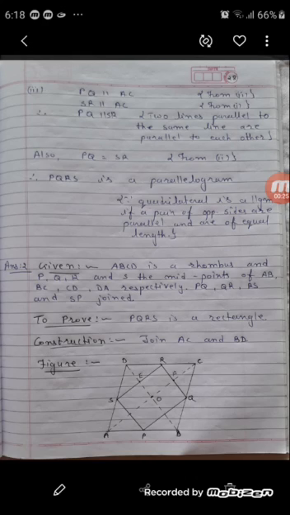Here given, ABCD is a rhombus. P, Q, R, S are the midpoints of AB, BC, CD and DA respectively. PQ, QR, RS and SP are joined. To prove, PQRS is a rectangle. Construction: join AC and BD. In the figure you see ABCD is a rhombus, and P, Q, R, S are the midpoints of AB, BC, CD and DA. Here we join AC and BD. We draw the figure and join AC and BD, which intersect at O.